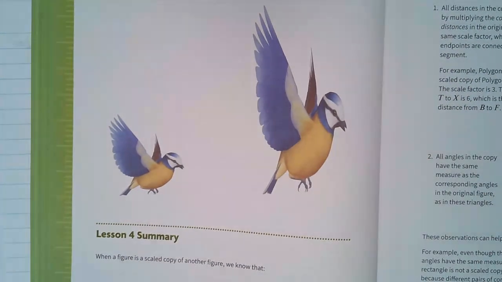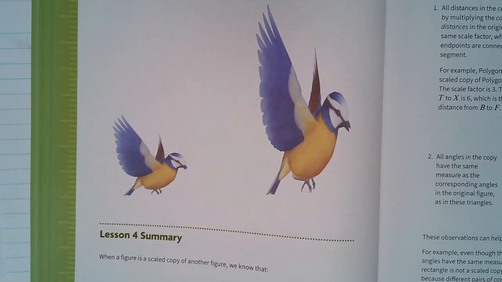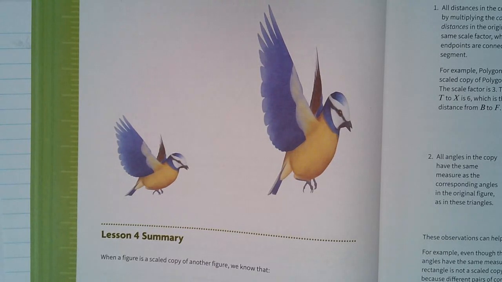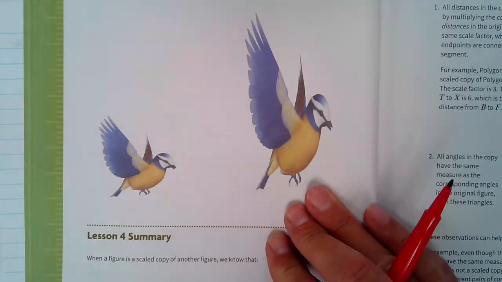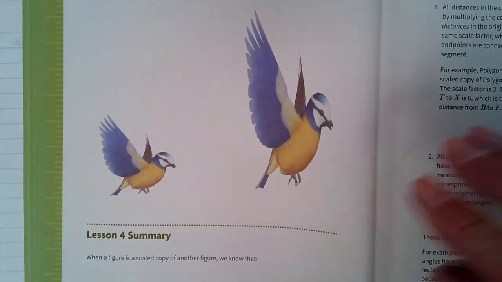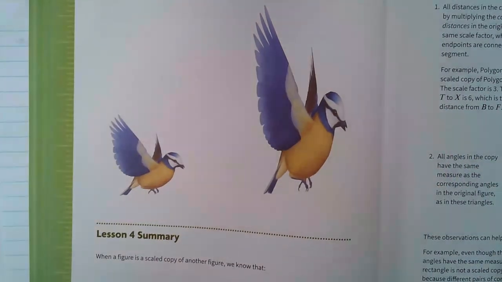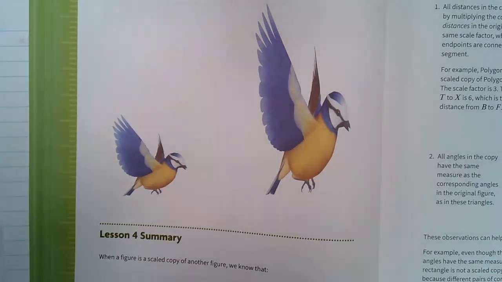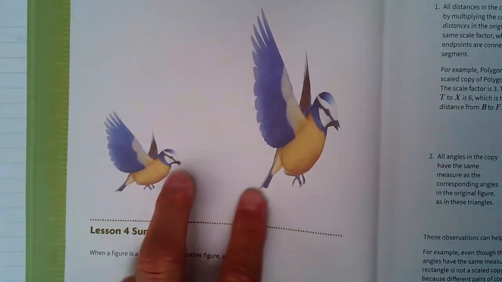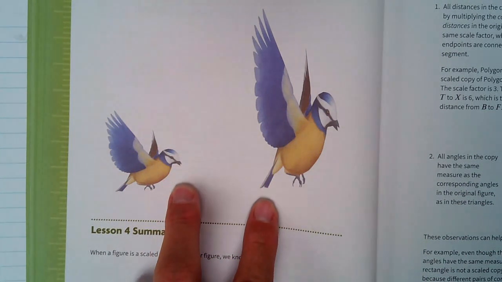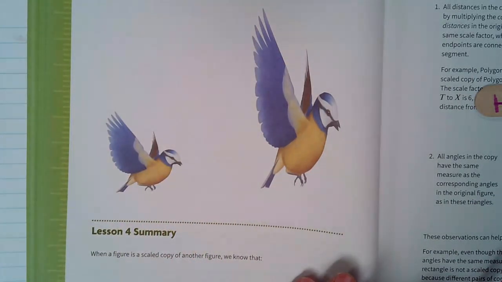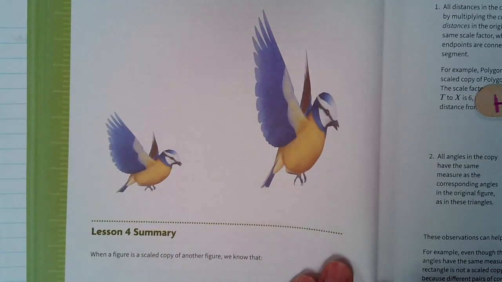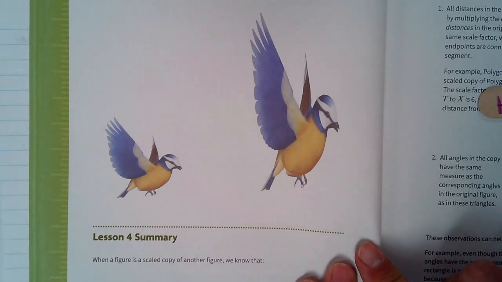And I just wanted to show you guys a couple different ways to look at an image and decide if it's a scaled copy or not. So let me pull some sticks here and ask some questions. When you look at these two pictures of the bird, Mr. Keith, what could you compare to see if they're scaled copies? Do you have any idea for something like this?